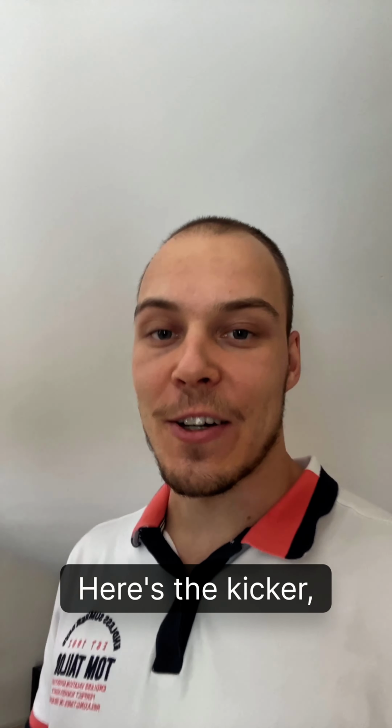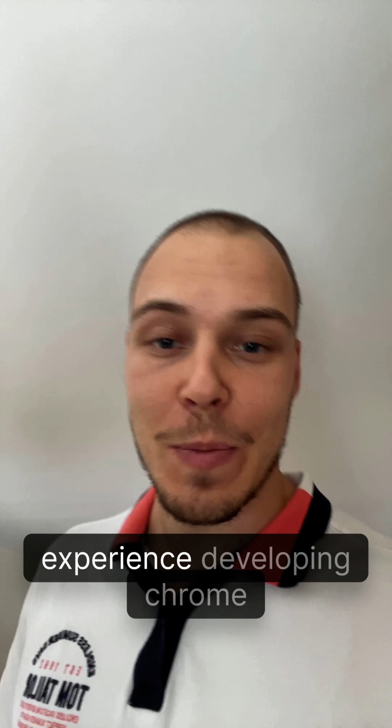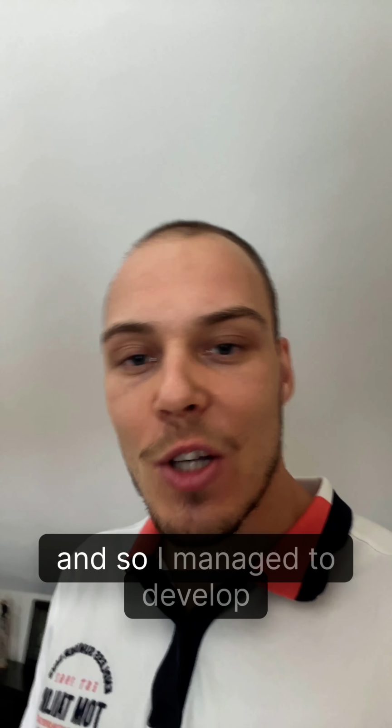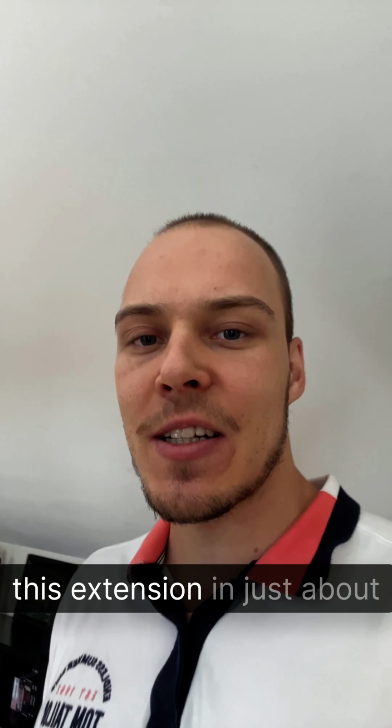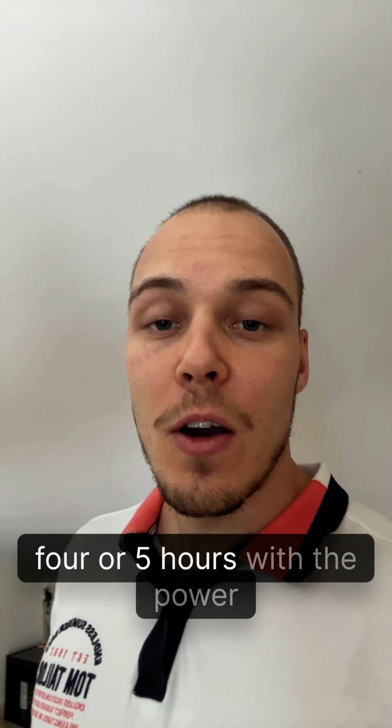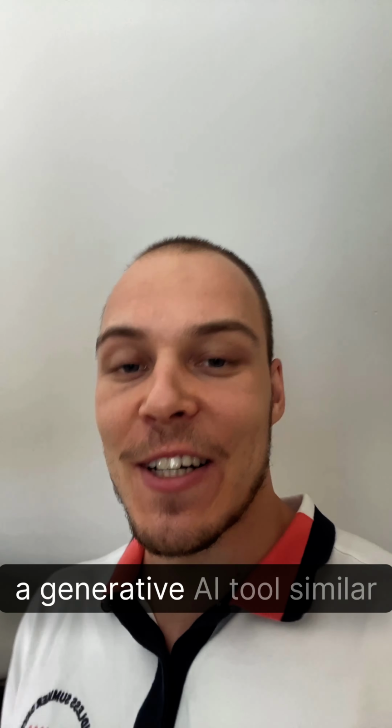And now here's the kicker. I don't have a lot of experience developing Chrome extensions, and so I managed to develop this extension in just about 4 or 5 hours with the power of Claude, a generative AI tool similar to ChatGPT.